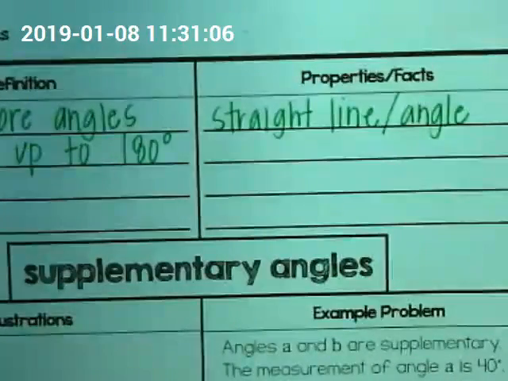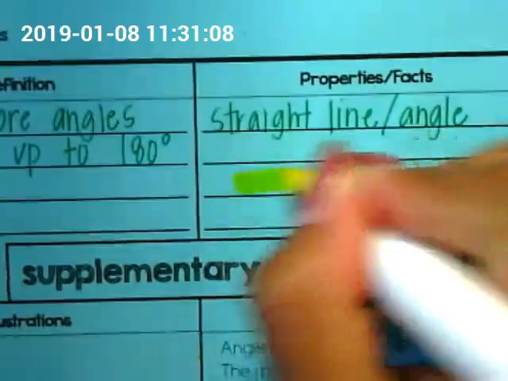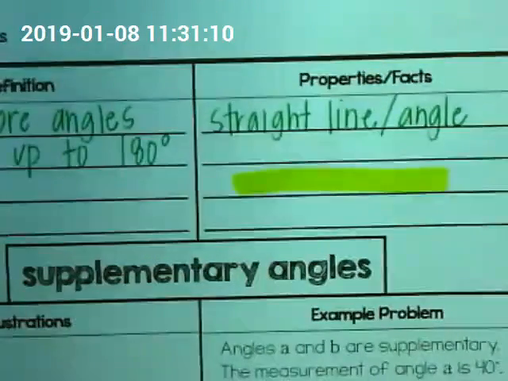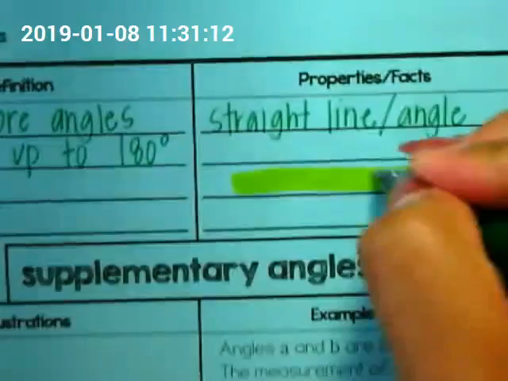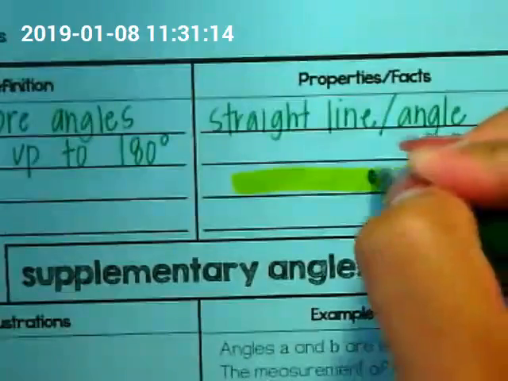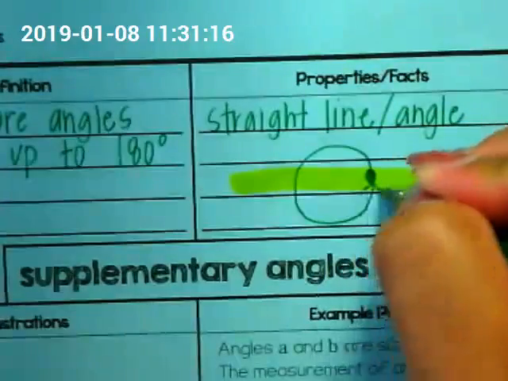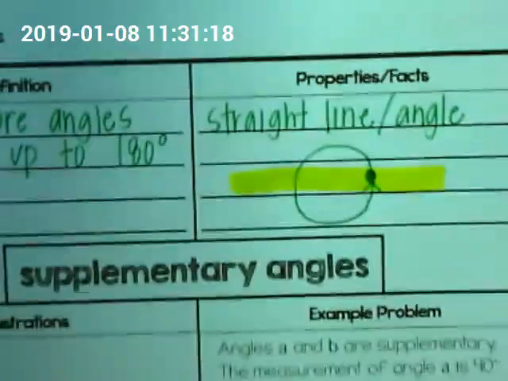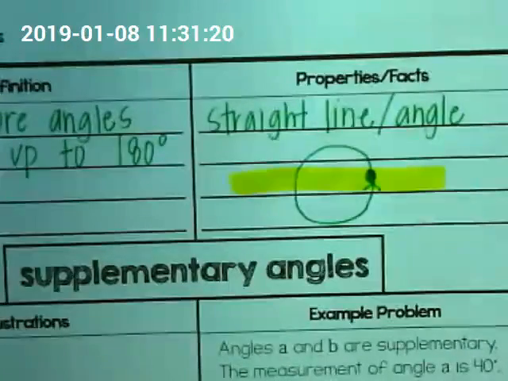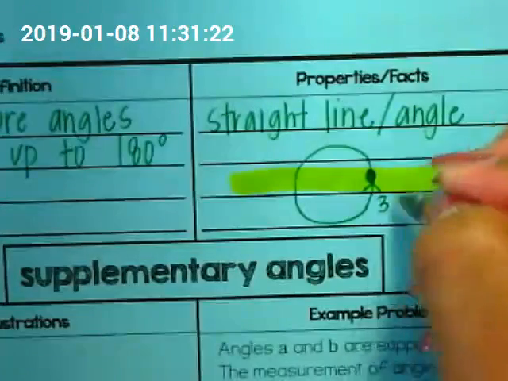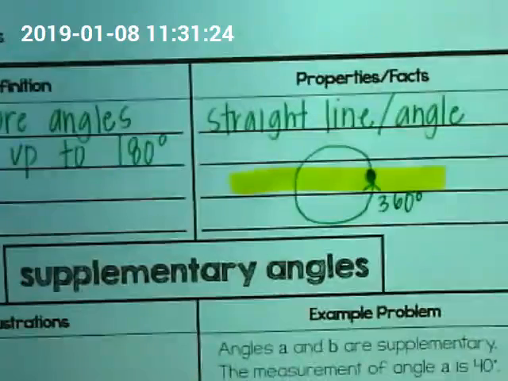Now I want you to think about something. Let's say somebody was standing in this spot here and they went all the way around. How many degrees is that? 360 degrees. So if I go all the way around, I'm making a 360 degree rotation.